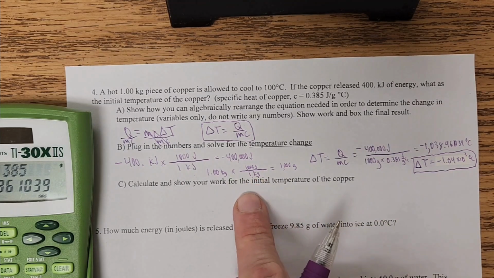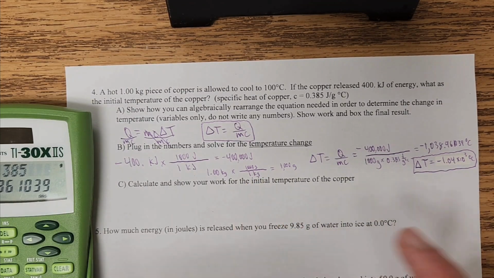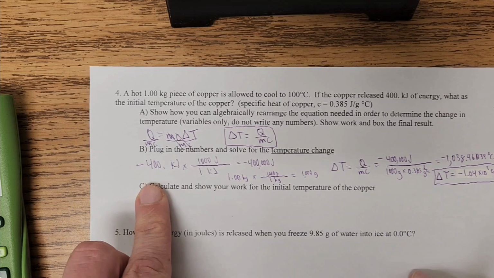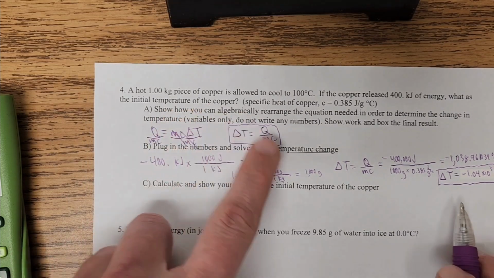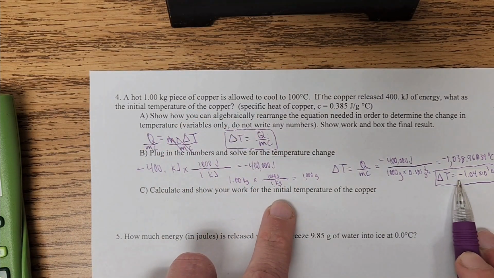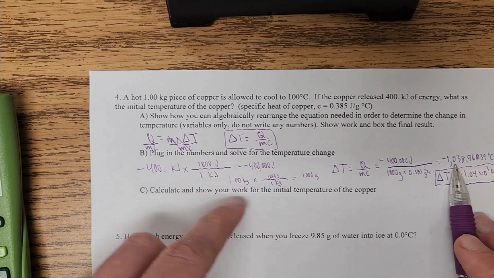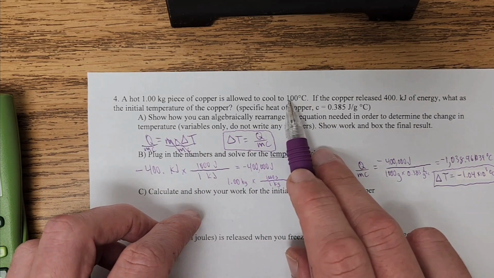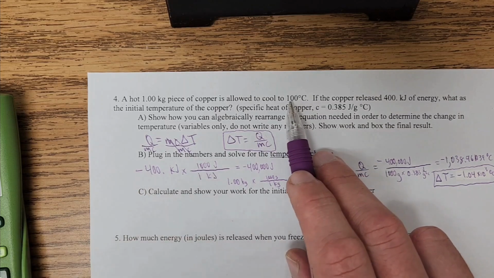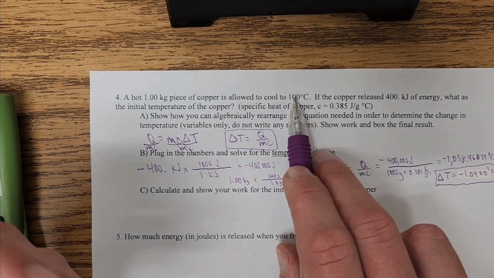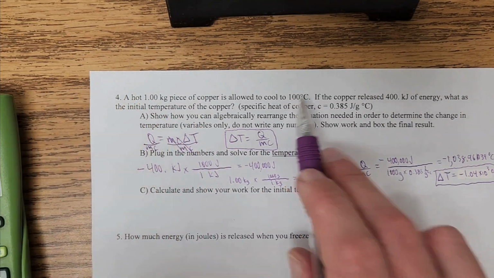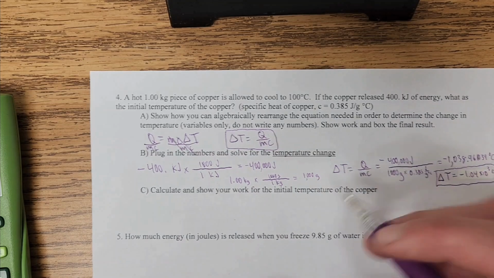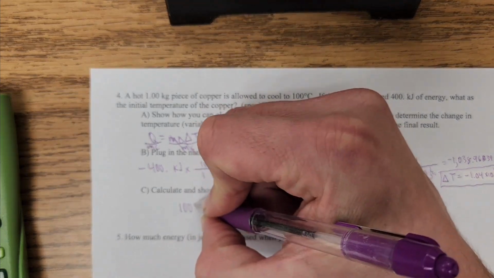Now, what was the initial temperature of copper? All right, this is a use your brain kind of moment. It's not too hard. Look, it got colder. Its temperature dropped by over 1,000 degrees, which means if it was over 1,000 degrees warmer than what it ended at, it started at around 100 degrees Celsius.